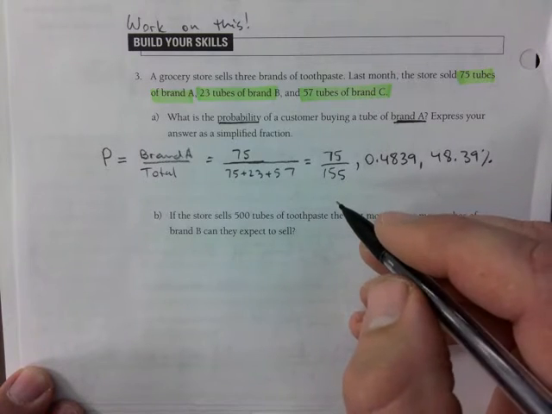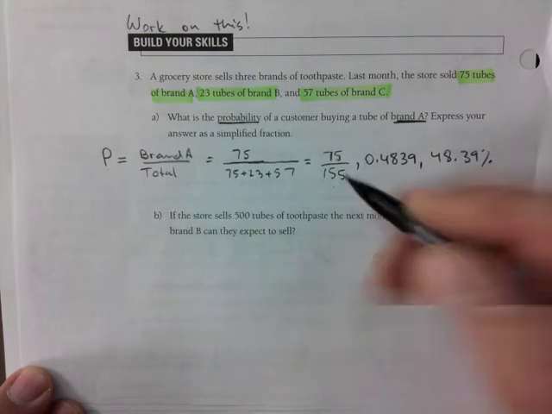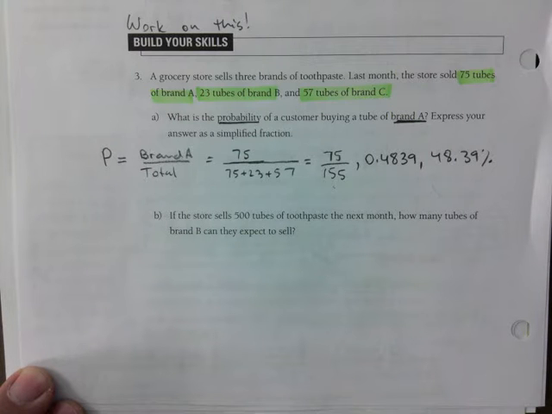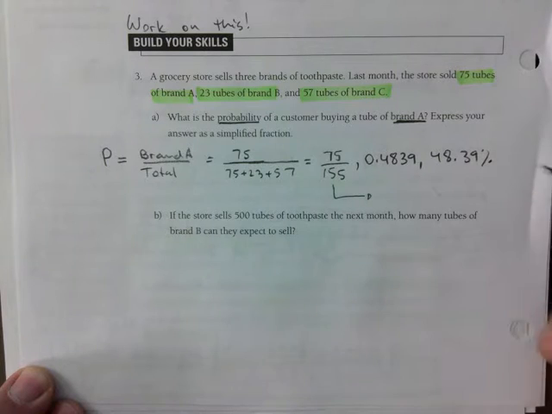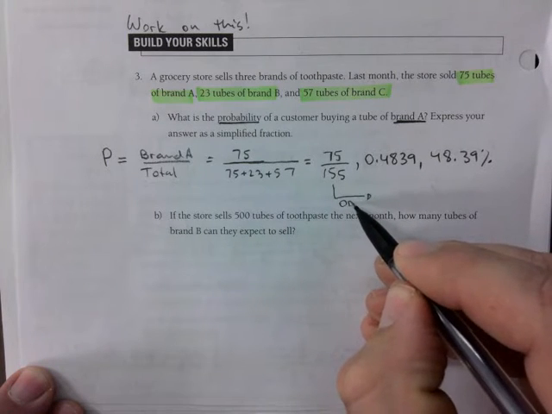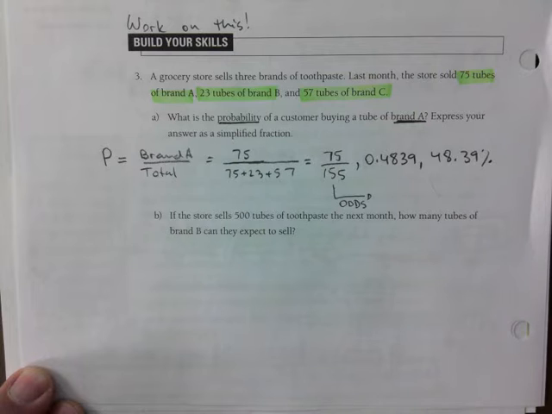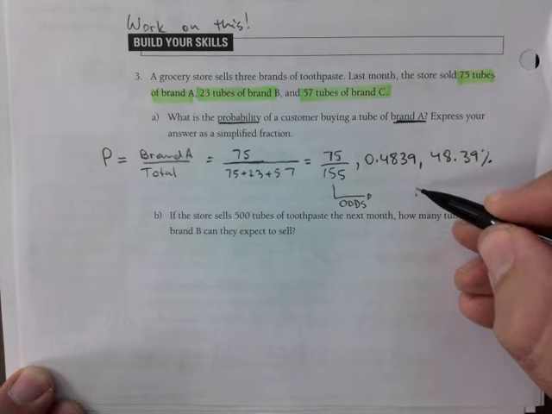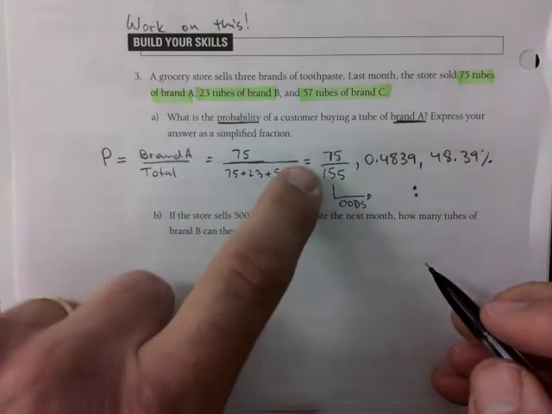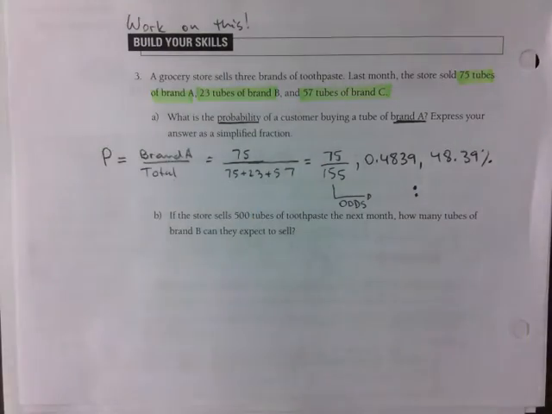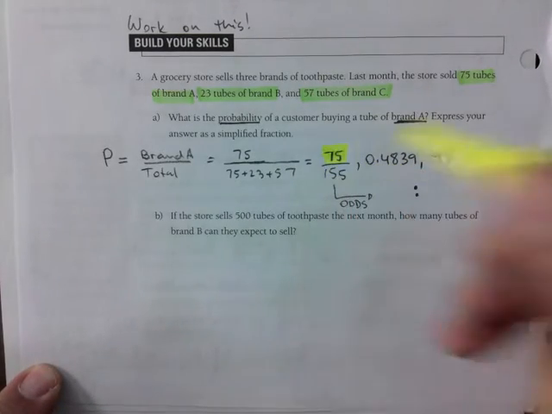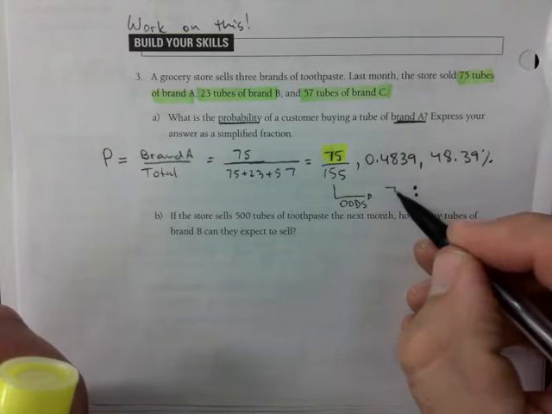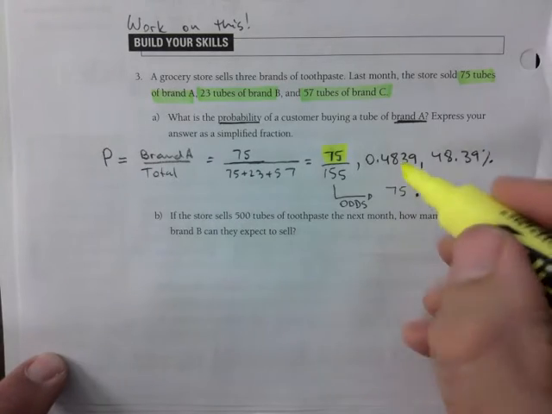From here, I can get my odds. So let's take, Amazon. Your lead is not really good. Okay, let's turn this into odds. Let's do that right now. Odds, we write them like this. Okay, so what you would do is you would take the 75. Odds of somebody buying brand A is 75. Put that down here. Highlight it.